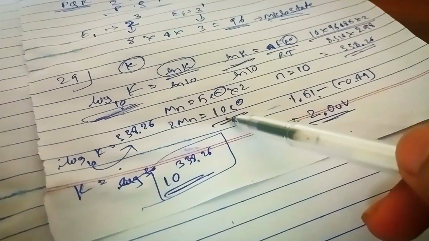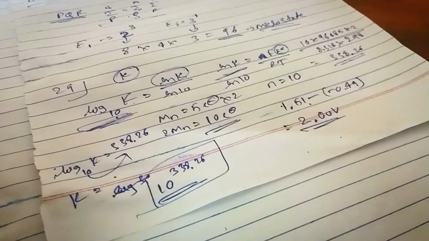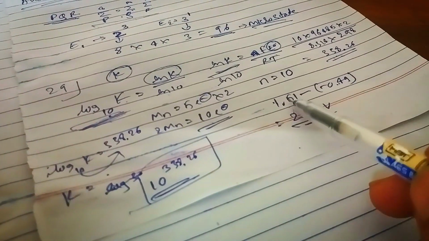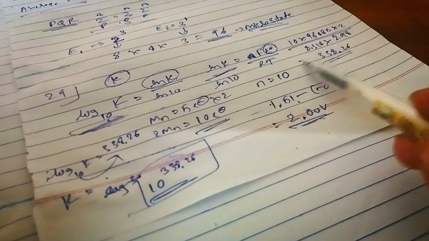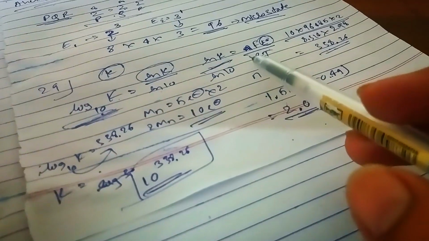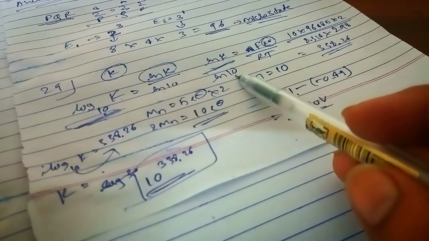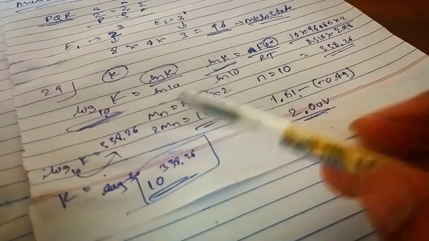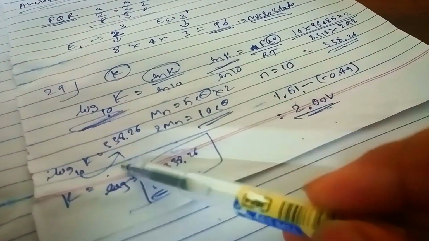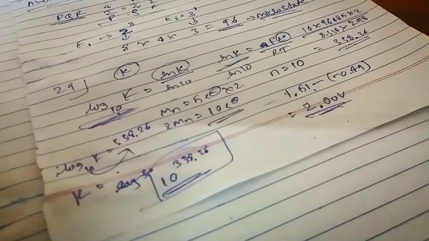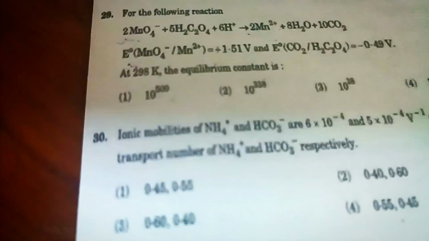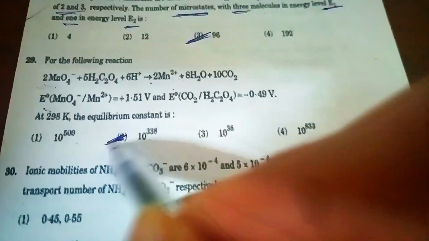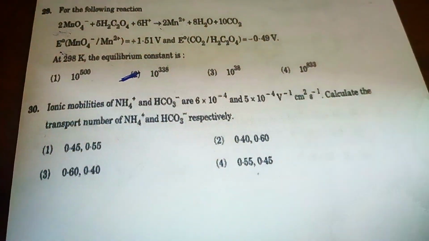N will be 10 for Mn, and F is the Faraday constant, and E will be the cathode minus anode, so 2 volts. By putting all the constants here, we will get some number like 778.87, and by dividing by ln 10 we will get 338.26, and by converting this log base 10 K to K, we will get 10 raised to 338.26. Option 2 is the correct answer.